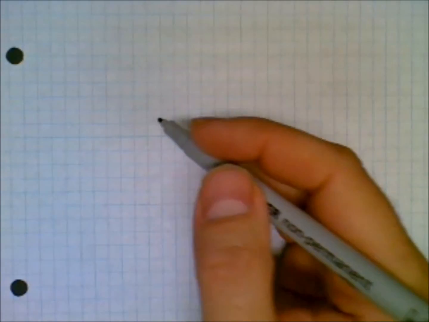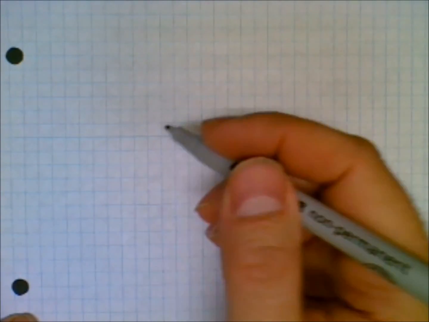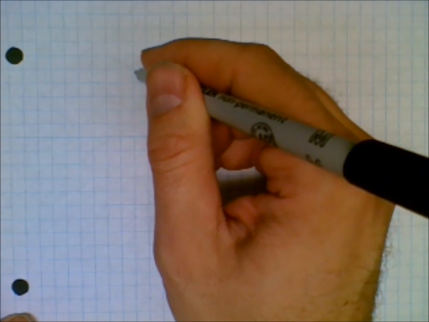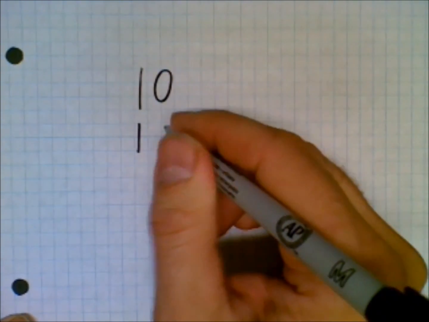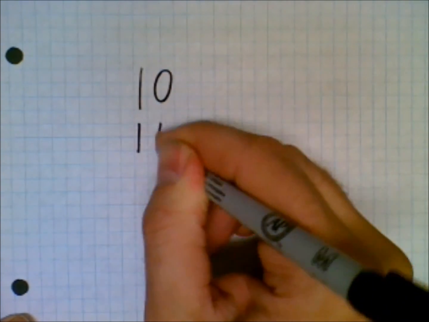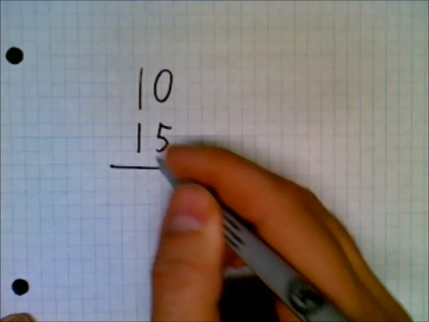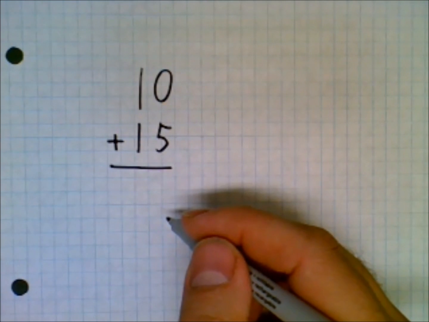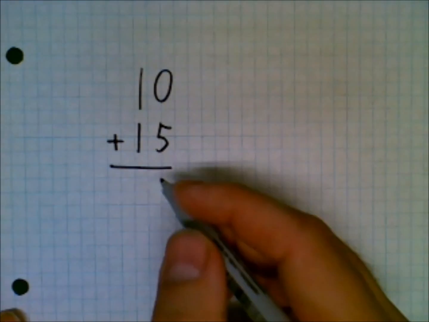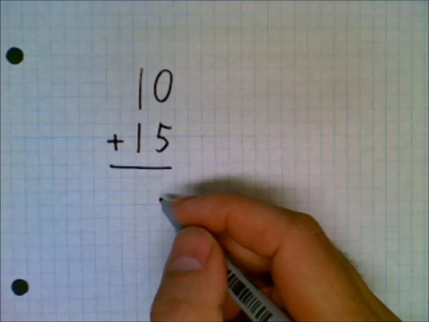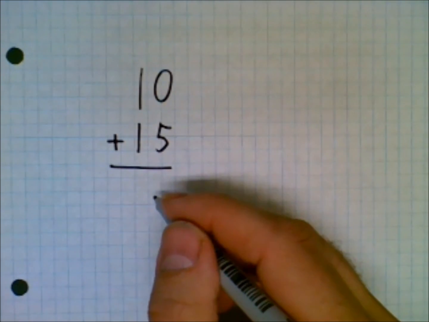Okay, so today what I want to do really briefly is look at complexity of operations. Let's suppose we look at an example like 10 plus 15. I'm doing a relatively simple addition question that most of us were able to do fairly easily by the end of second grade, if not by the end of third grade, almost certainly.